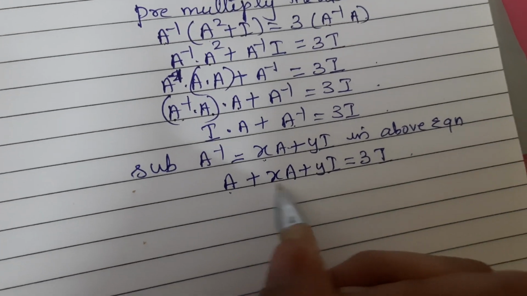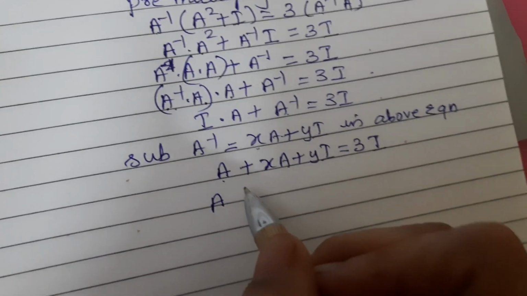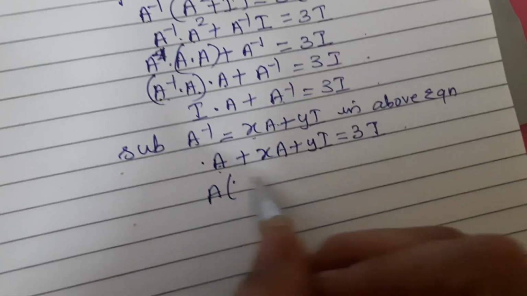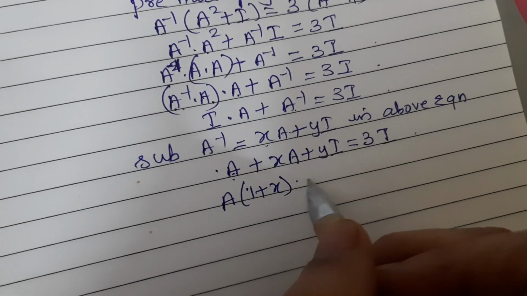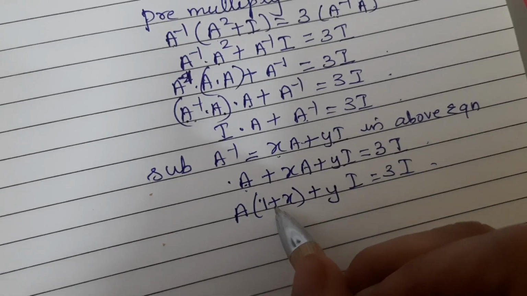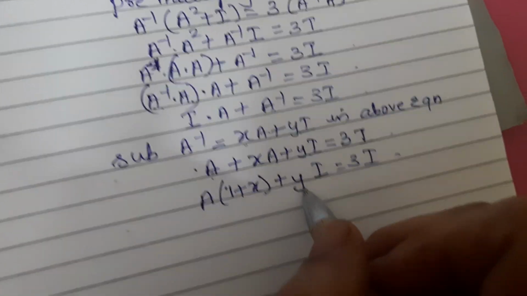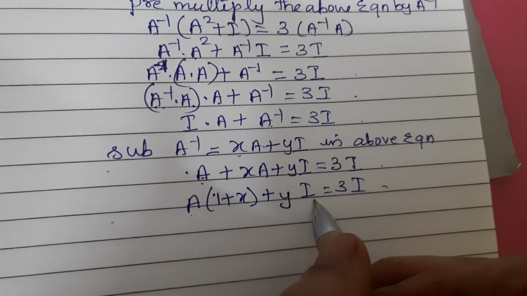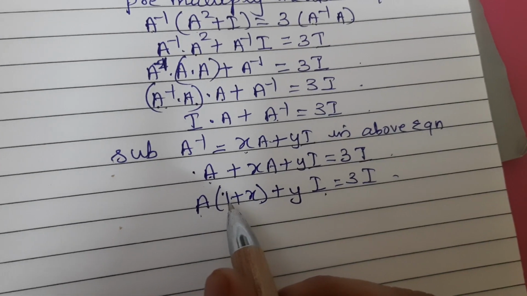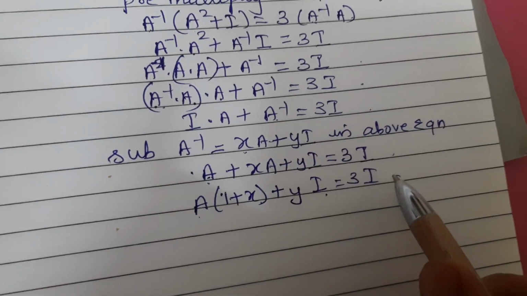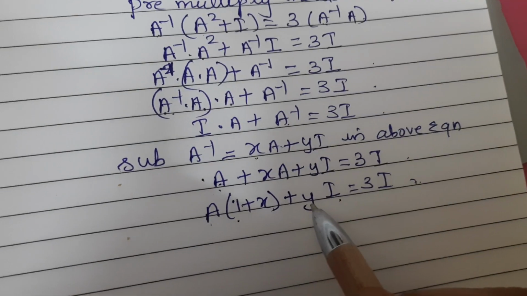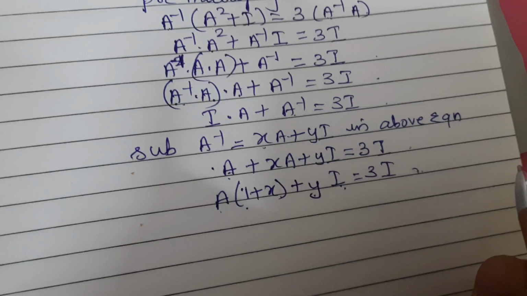From the first two terms, let us take A commonly outside. So this is a matrix, (1 plus x) into A, plus y into I. This x and y are just numbers, but A and I are matrices. So now let us equate every row and column of the LHS to the corresponding row and column of the RHS, since y into I means the identity matrix.